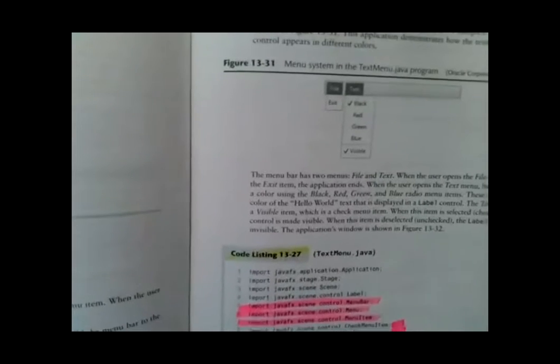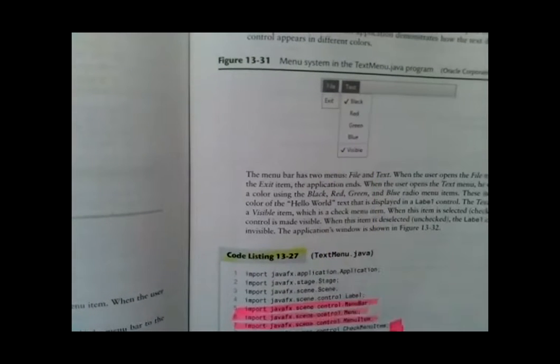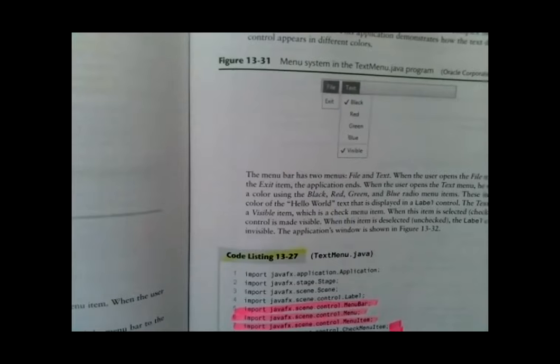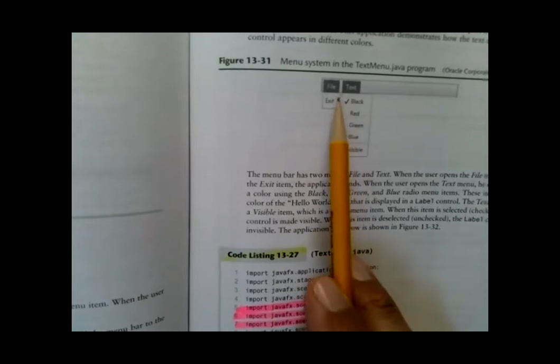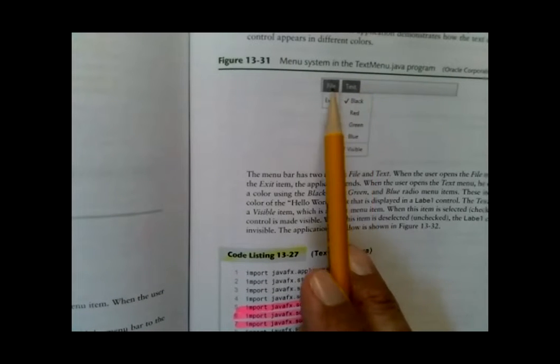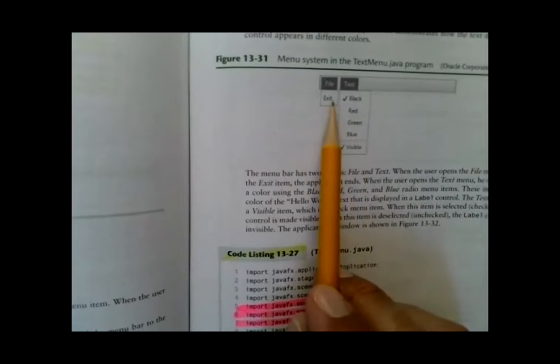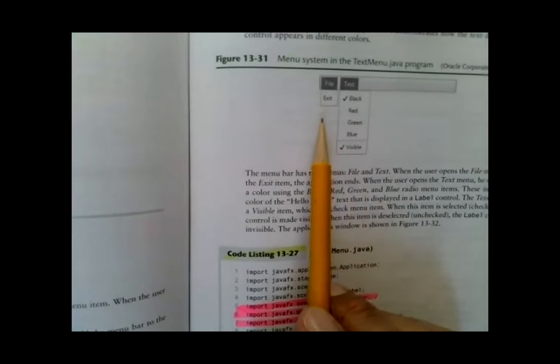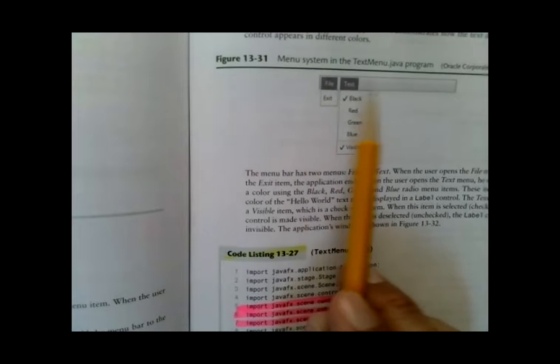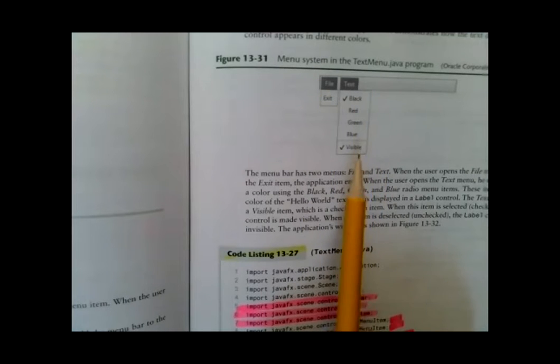Text menu is here. Okay, now all of a sudden I see I have a couple of things going on. My menu bar has file and text. File will let me exit. Of course, file can do all kinds of other things: save, save as, print. That's what you commonly see under file. Under text, we have the colors of the text. We have visible and invisible.